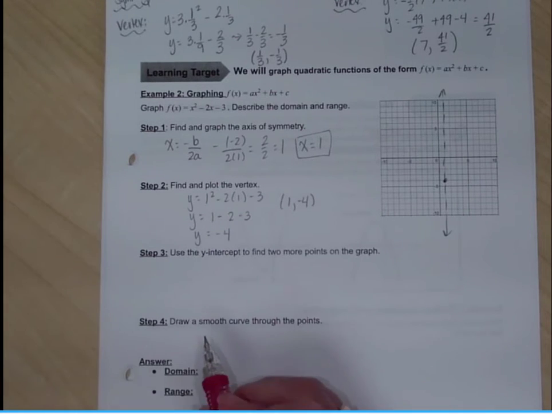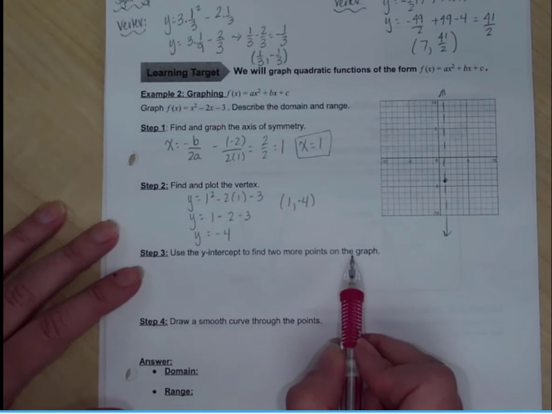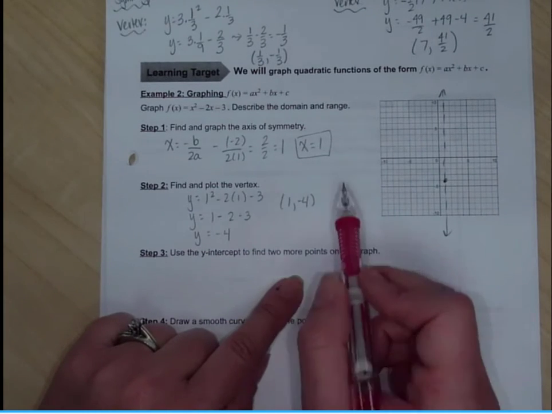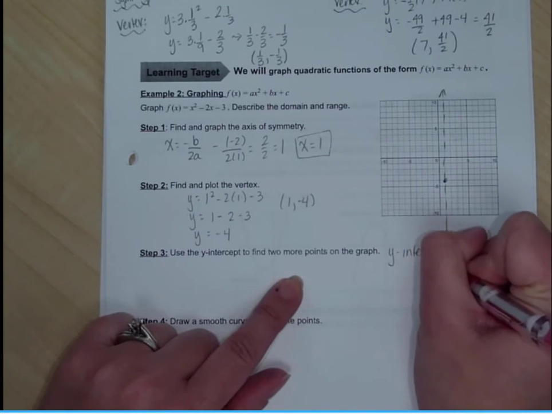Now, use the y-intercept to find 2 or more points on the graph. So the y-intercept, if you recall, is c.